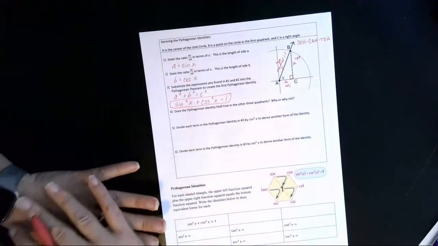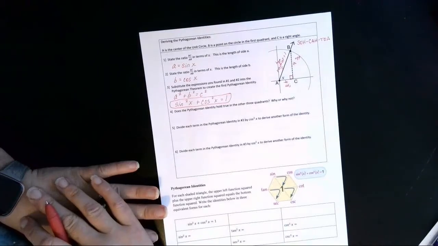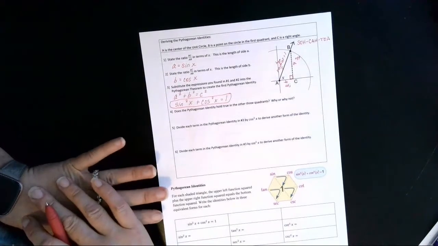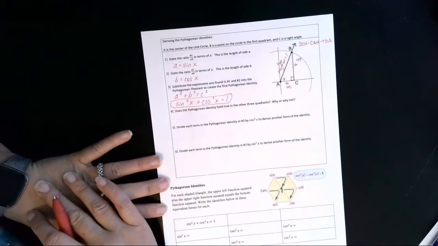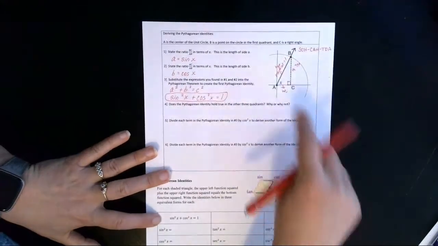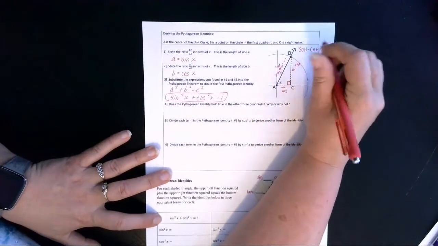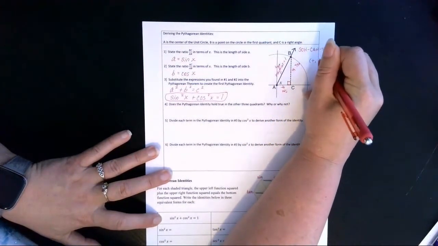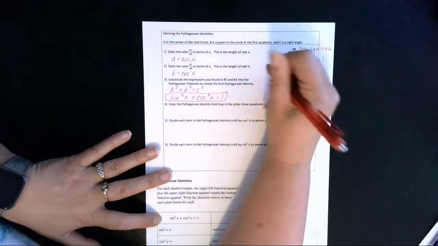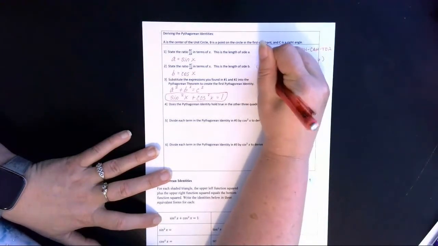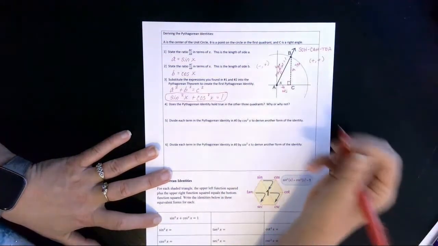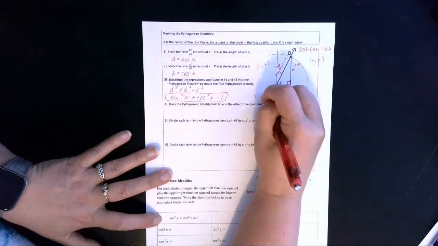Okay, number 4 asks, does the Pythagorean identity hold true in the other 3 quadrants? Why or why not. And if you remember on your circle, right, in quadrant 1, both the x and the y are positive. In quadrant 2, your x is negative, but your y is positive. In quadrant 3, both x and y are negative.